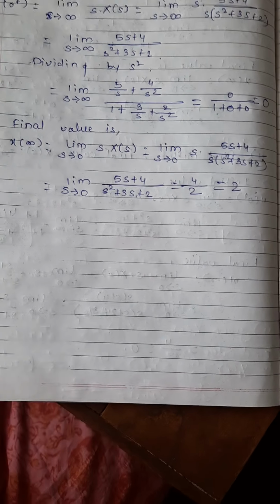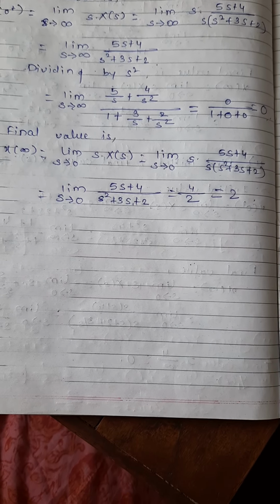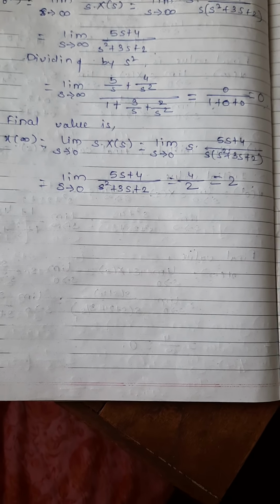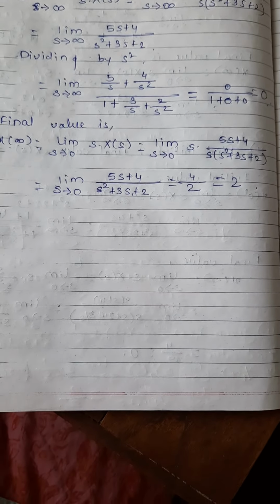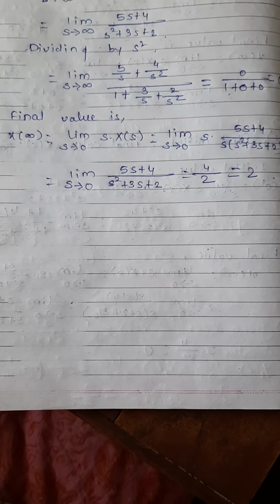So in this way we can solve the problems of the initial value and final value theorem. These problems are very easy, and were asked in exams for 6 marks or 4 marks.